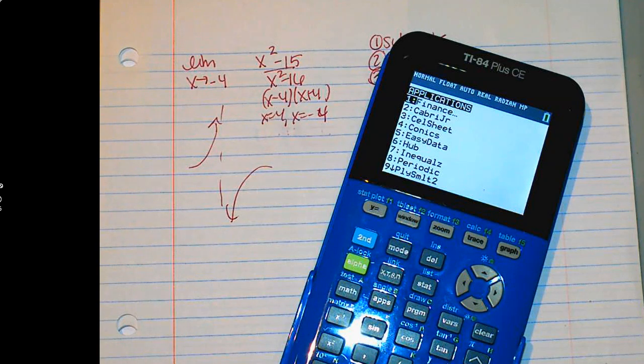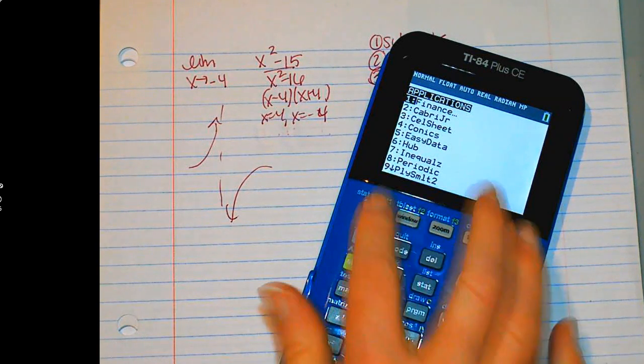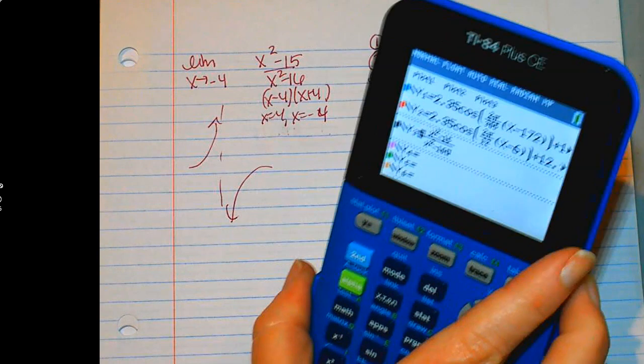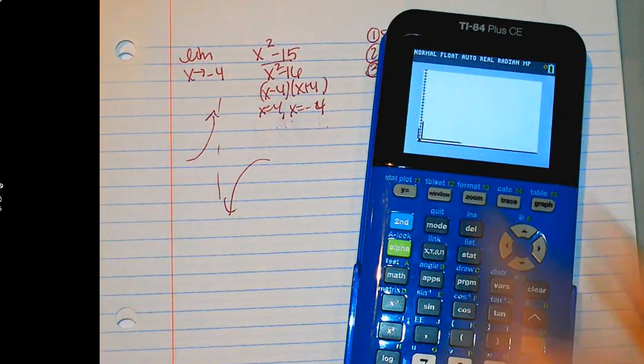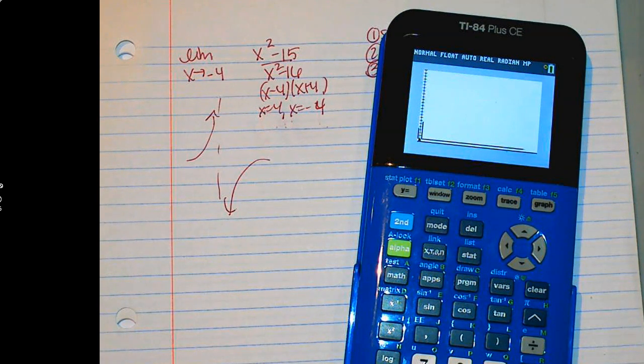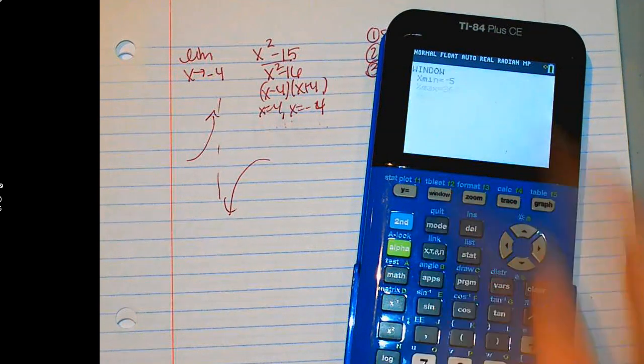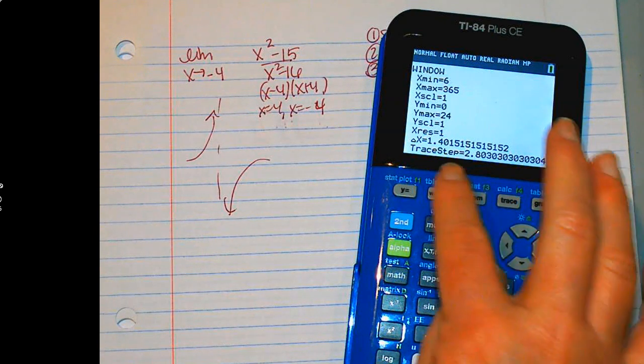Okay, so what it looks like on the graph, and I don't know if I have finance up there. Do I have it in there right? I'm sorry, I just graphed some sine stuff, so my graph is weird. Okay, so Windows 6. Nope. Zoom 6.